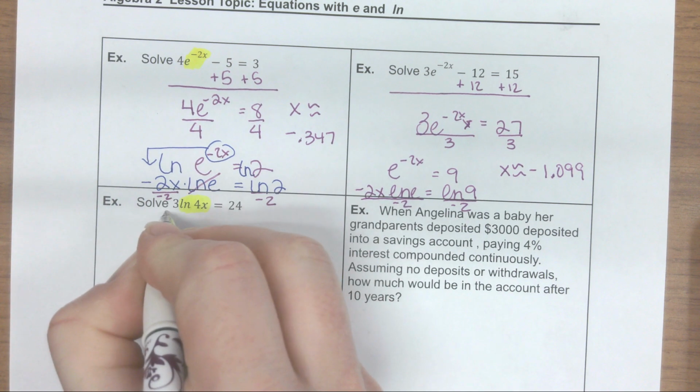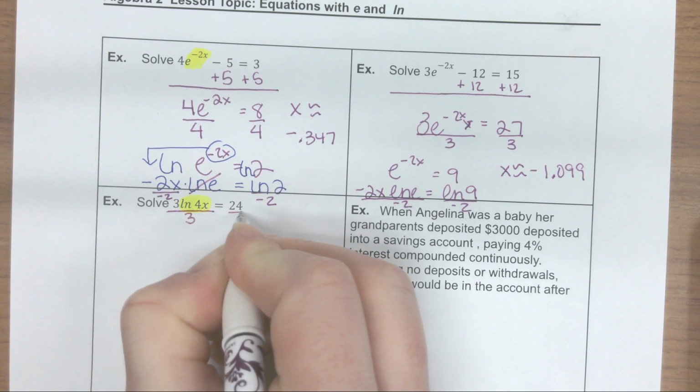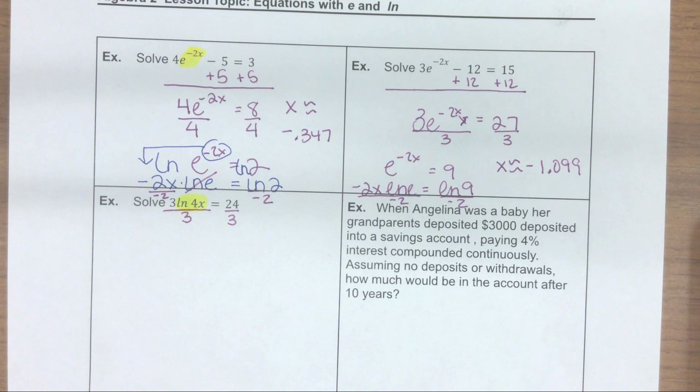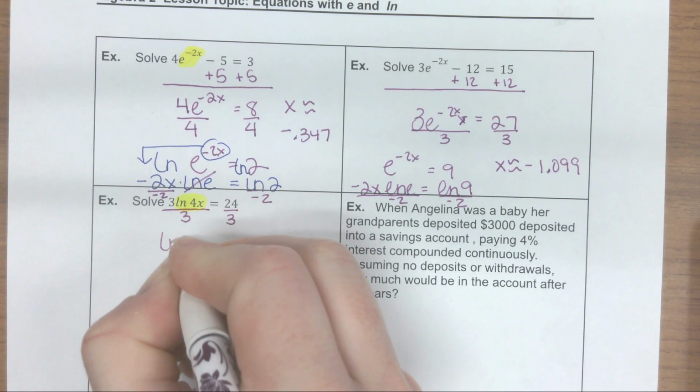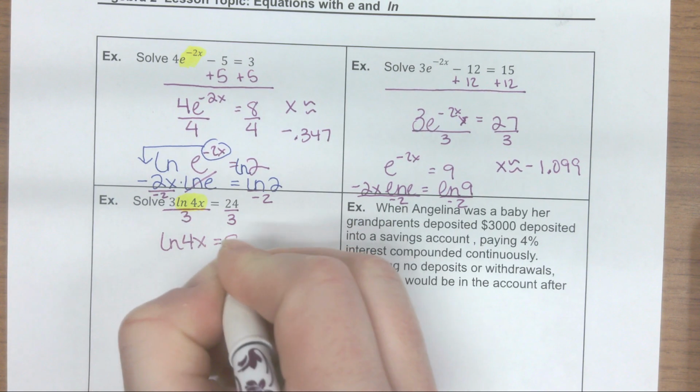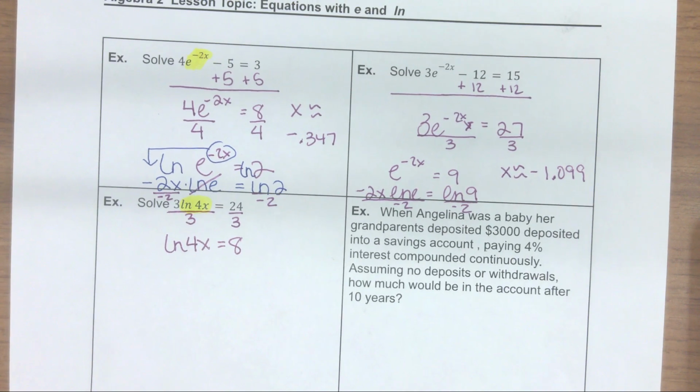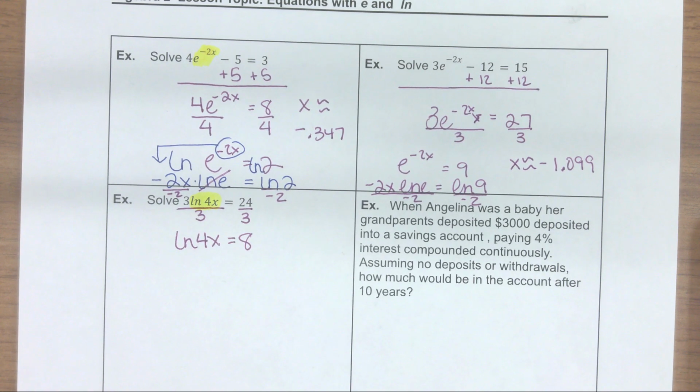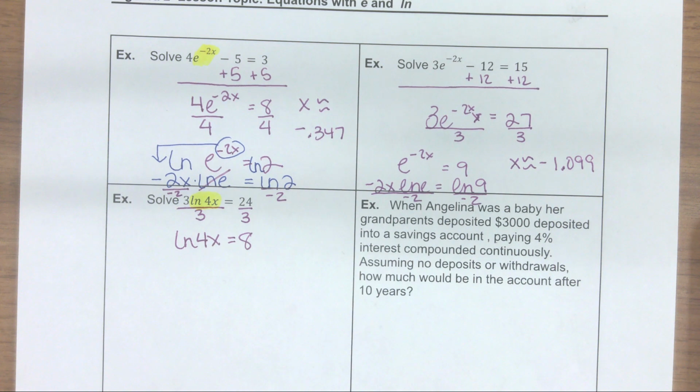The first thing I'm going to do is divide both sides by 3. The natural log of 4x equals 8. Then I'm going to rewrite it in exponential form, because then I'm going to be able to figure out or undo that natural log part and get to that x.